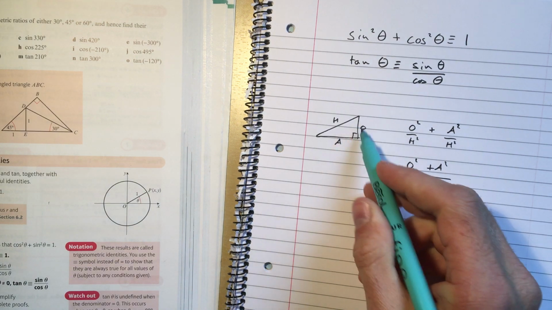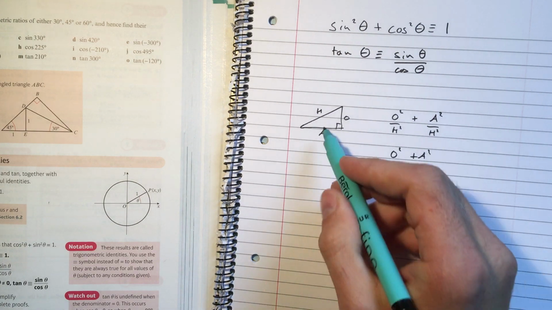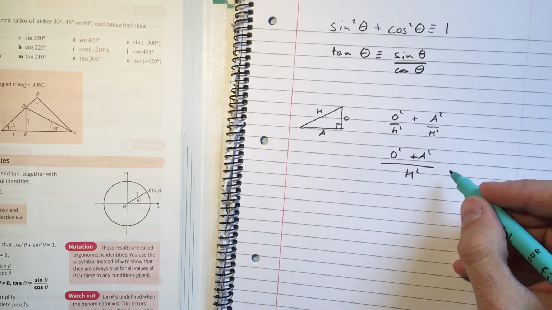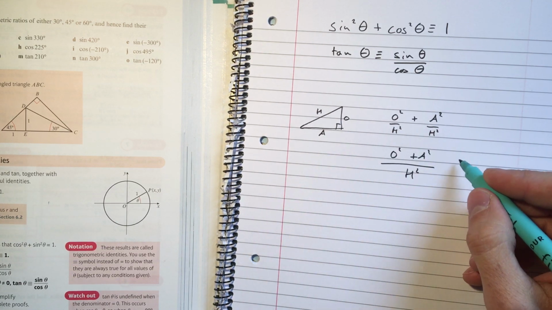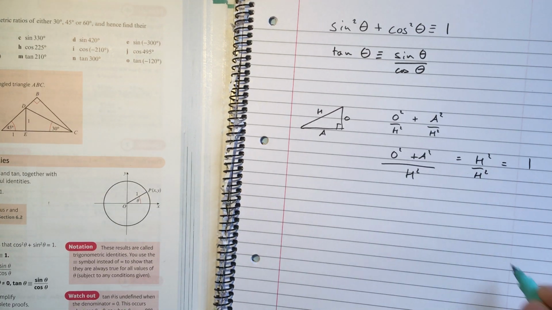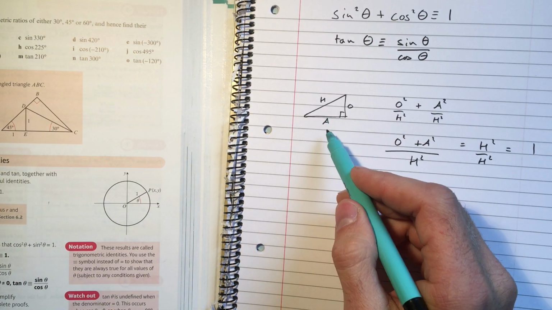And if you use Pythagoras' theorem, you can see opposite squared plus adjacent squared equals hypotenuse squared, right? Just by Pythagoras' theorem. So that is hypotenuse squared over hypotenuse squared, which is 1. So there's one way of thinking about it.